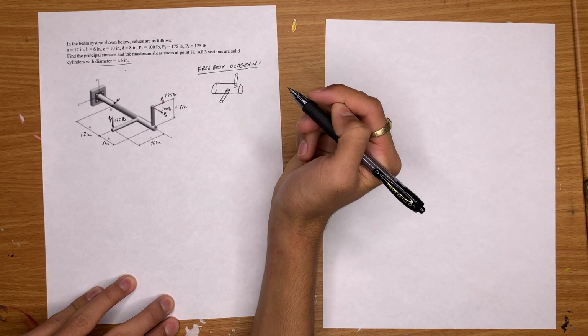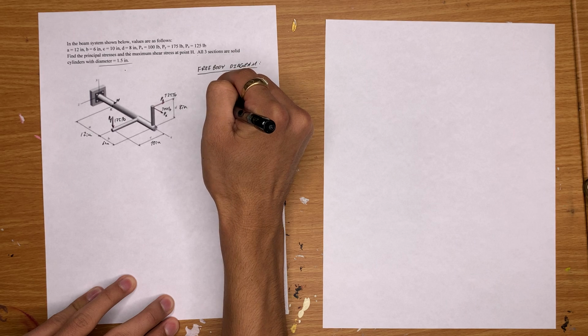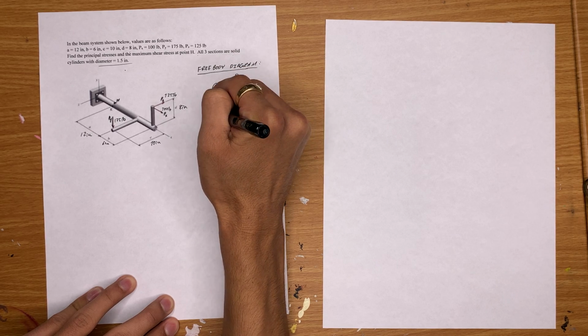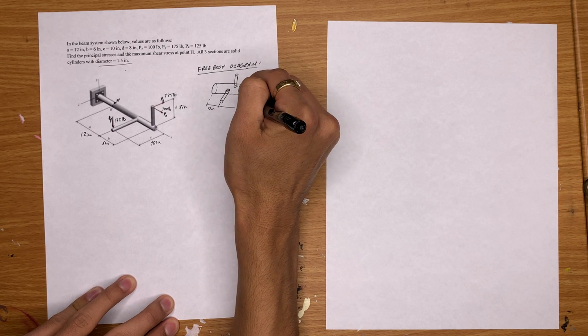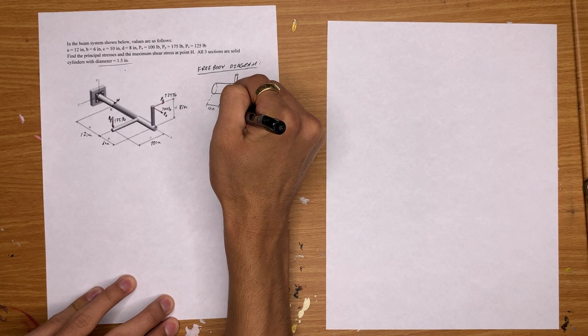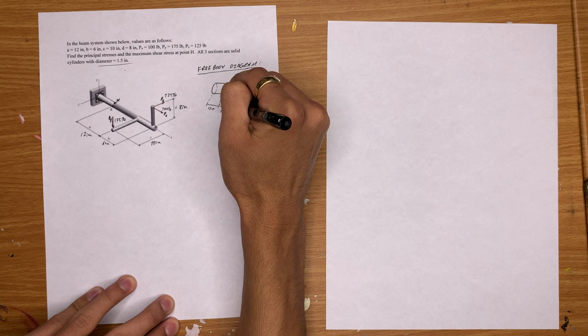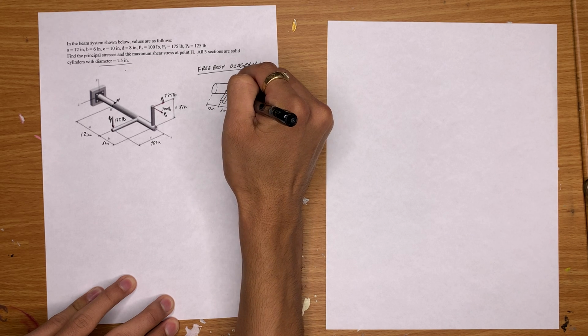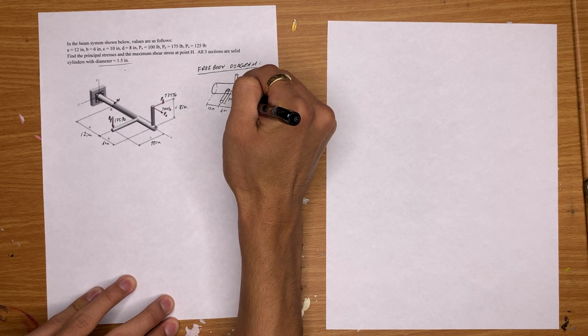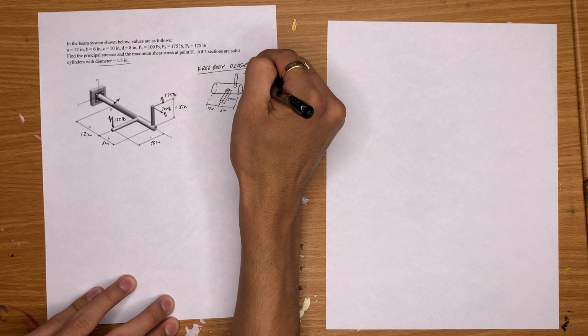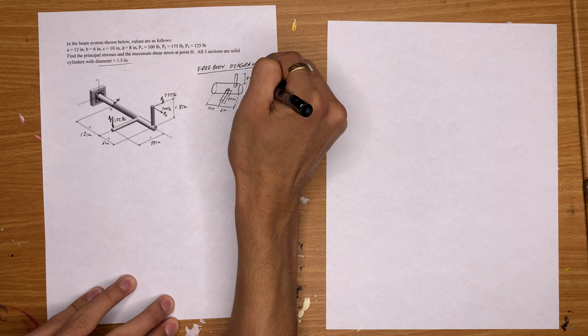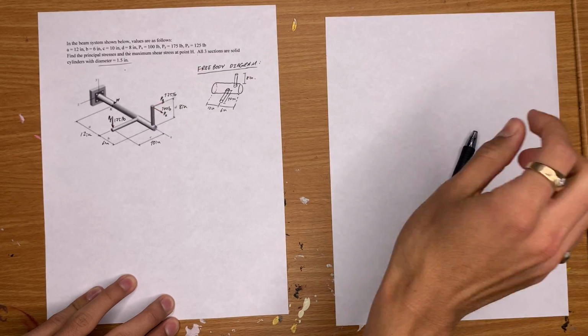Where we have this distance here, 12 inches, this distance here, 6 inches, this distance here, 10 inches, this distance, 8 inches.